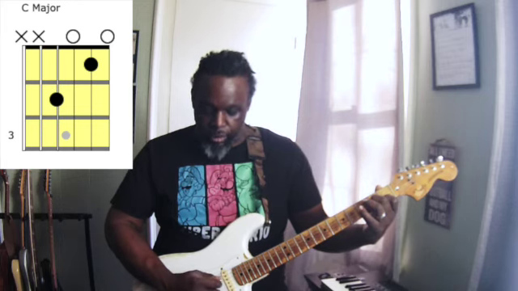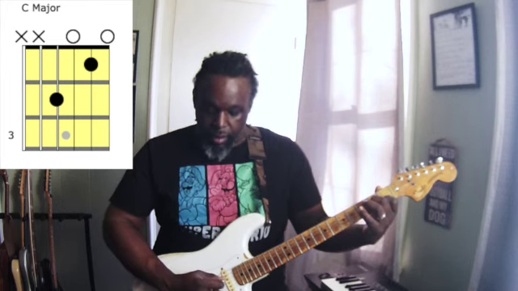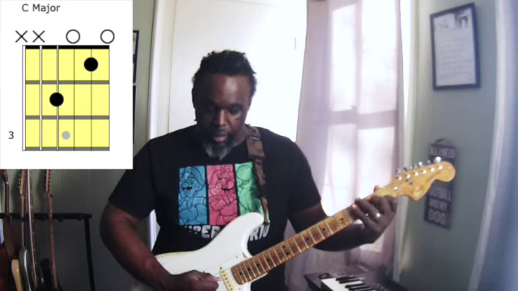And again, just picking each note by itself. And then a strum. And again. That's the next level of the C chord.